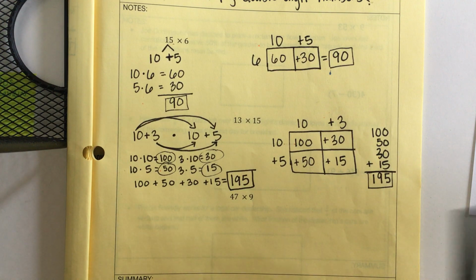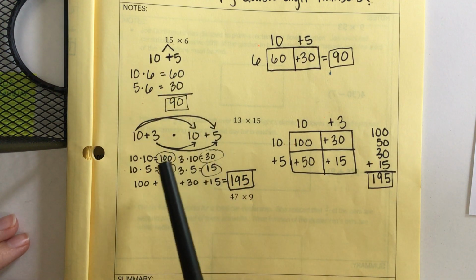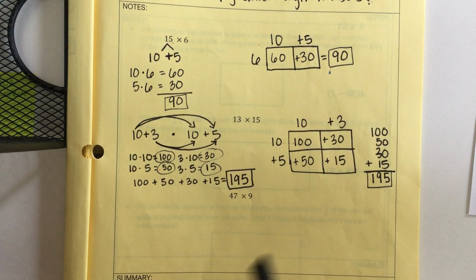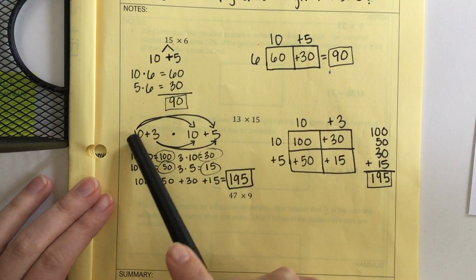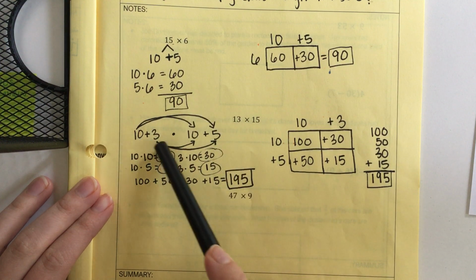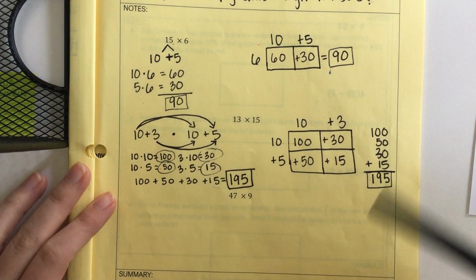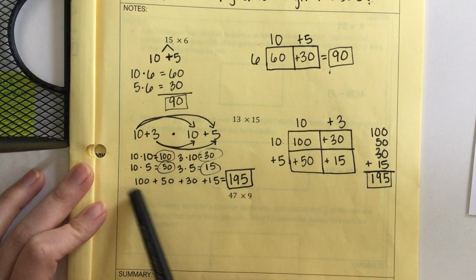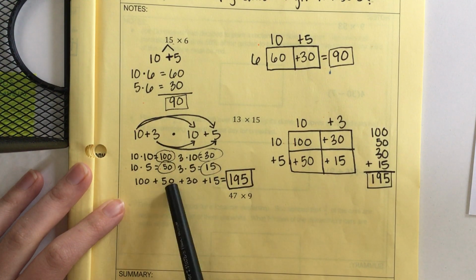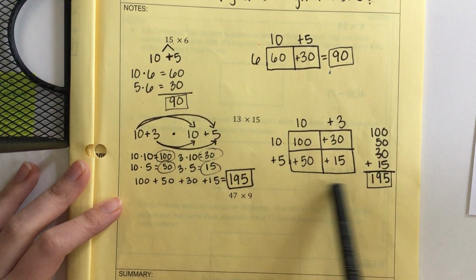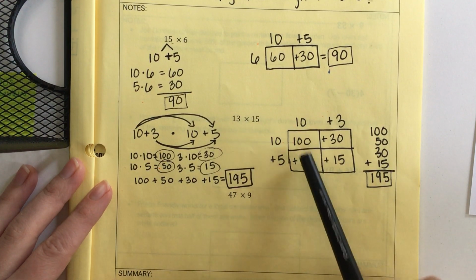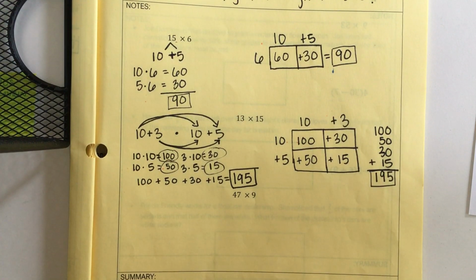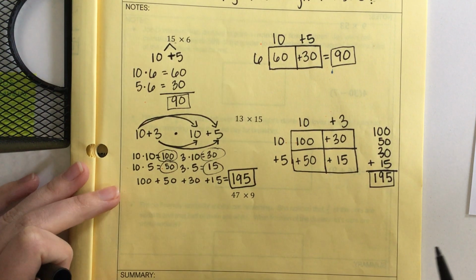So I want you to take a look at these. I want you to think about which way made a little bit more sense to you. Splitting up our number like this and drawing our arrows to distribute. That's what that one's called, distribution. And writing them out like this? Or do you like the area model where you draw the box and you fill in all of the spots of the box? I want you to take a minute and think about that.